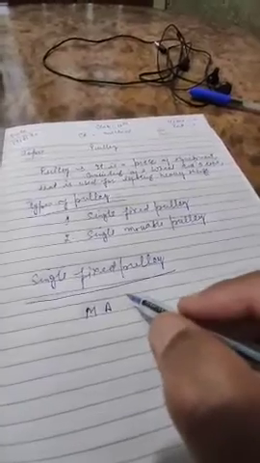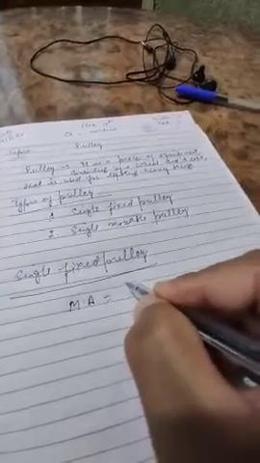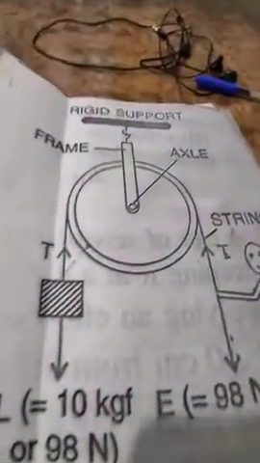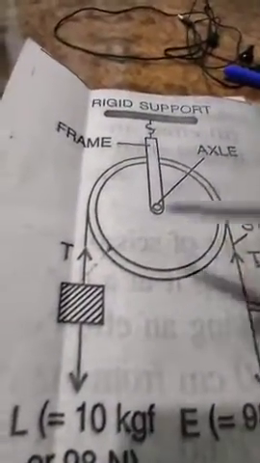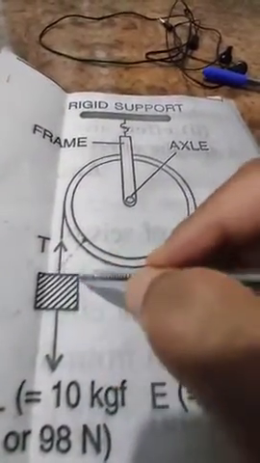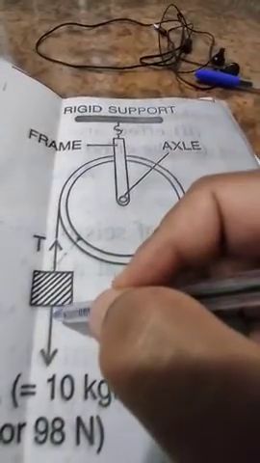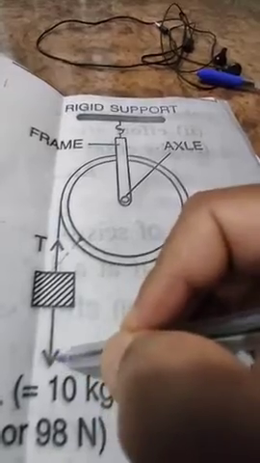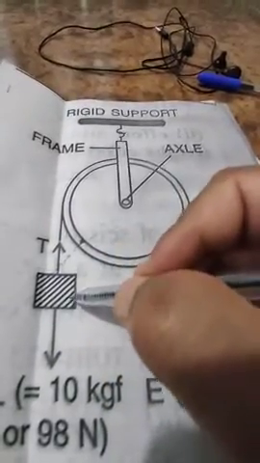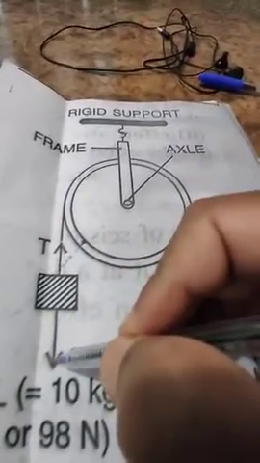As we know, mechanical advantage is equal to load upon effort. Now we will try to understand this diagram. First of all, students, this is the load, and the load always acts vertically downward. It means the weight of this solid body is acting vertically downward.